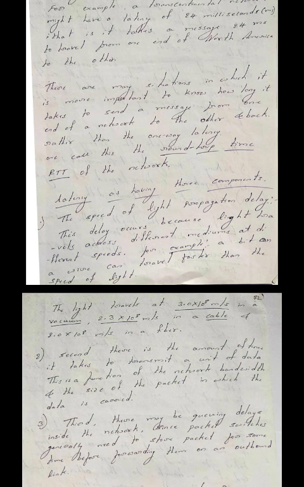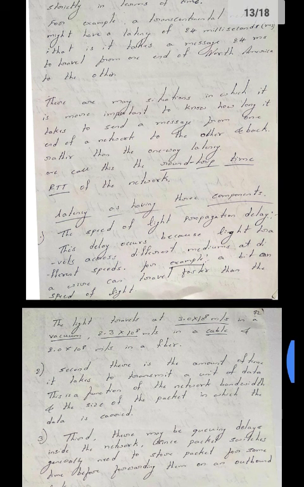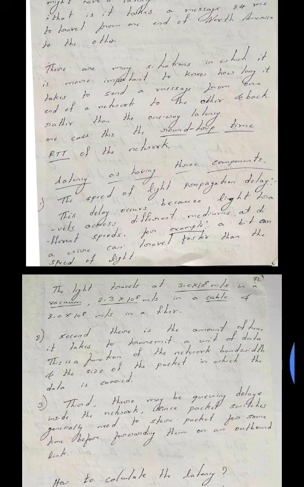Now let us see another one, that is RTT. RTT is nothing but the round trip time, that is how long it takes to send a message from one end of a network to the other and back. We also call it two-way latency or two-way delay. It is the time taken by the message to reach from source to destination, plus the time taken for the acknowledgement to reach from destination back to the source. That is what we call two-way latency, two-way delay, or RTT, the round trip time.